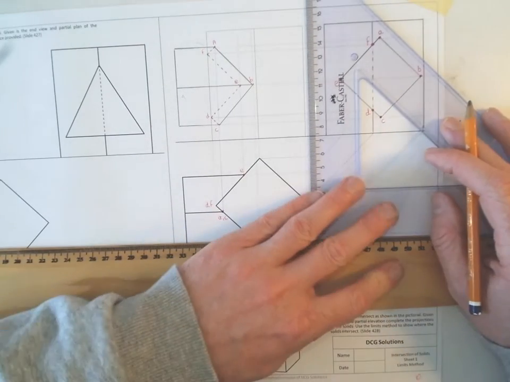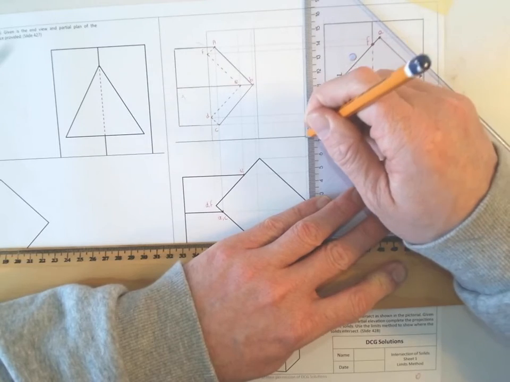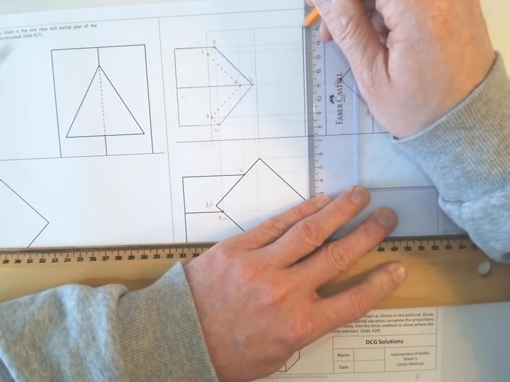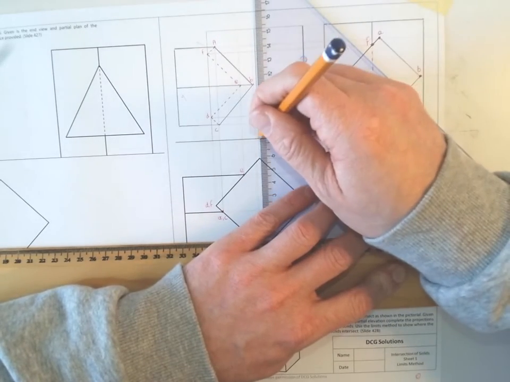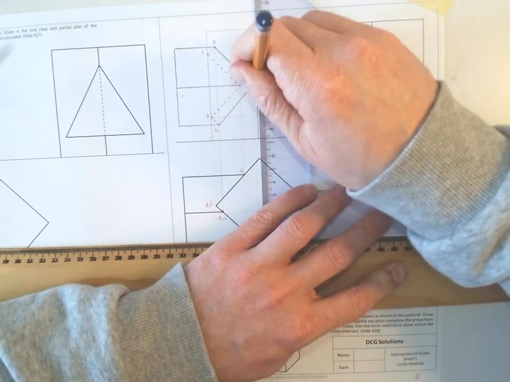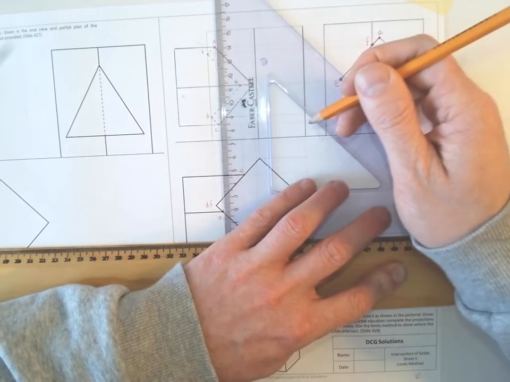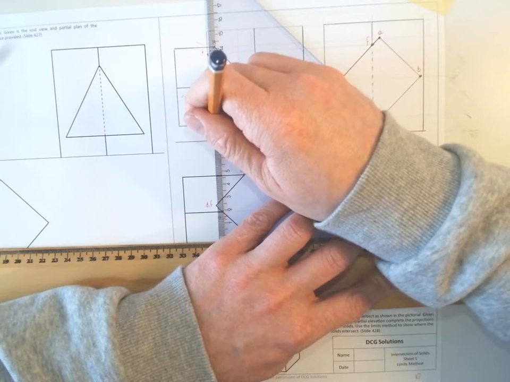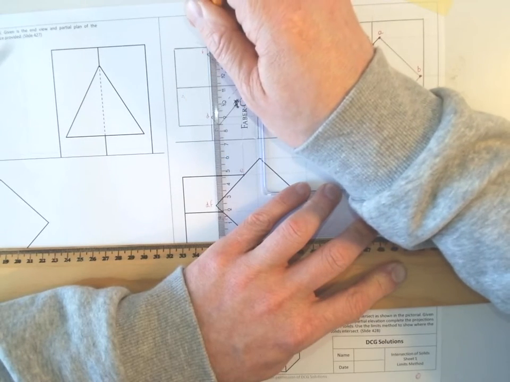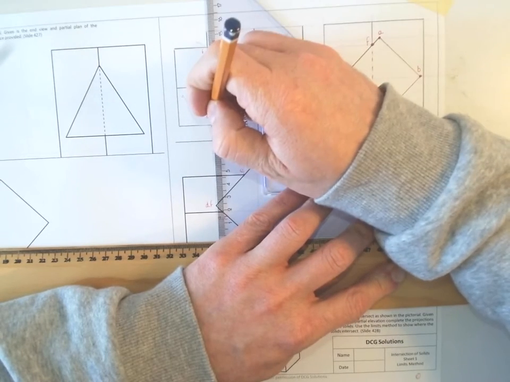So we'll have heavy lines here. We'll have a hidden detail line.